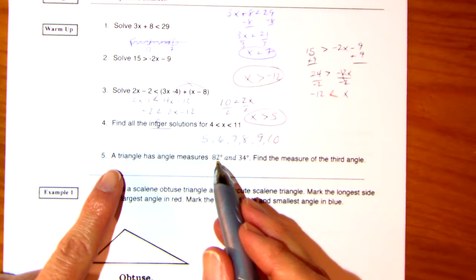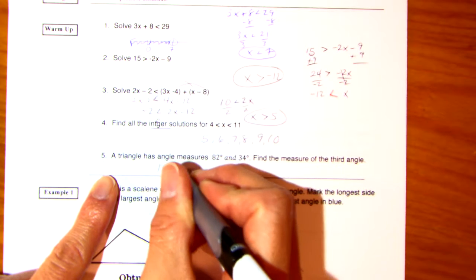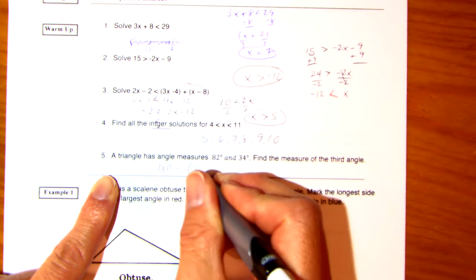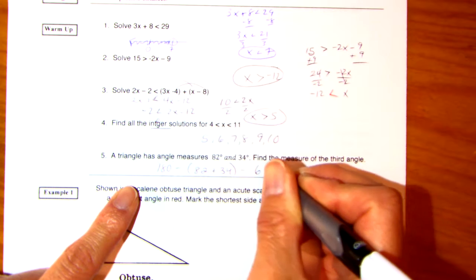All right, a triangle has the measure 82 and 34. So find the measure of a third. Take 180 minus those two angles added. You're going to get 64 degrees.